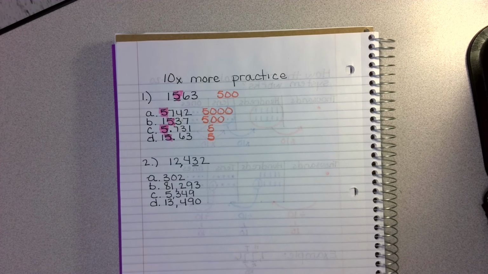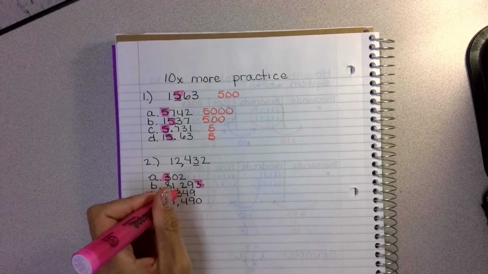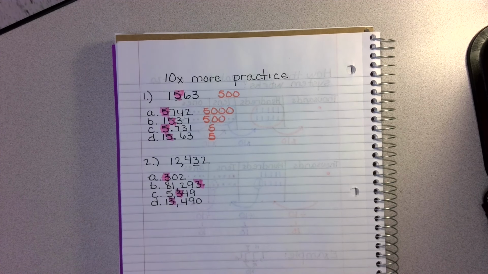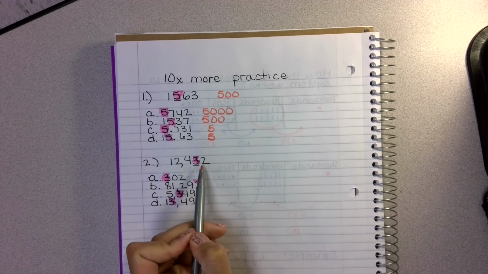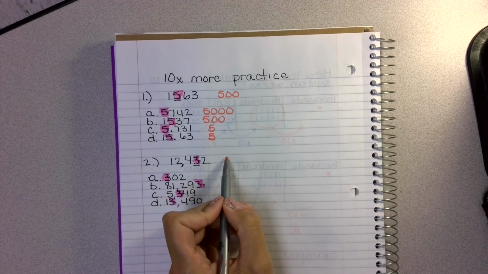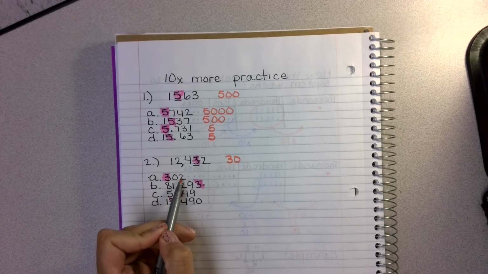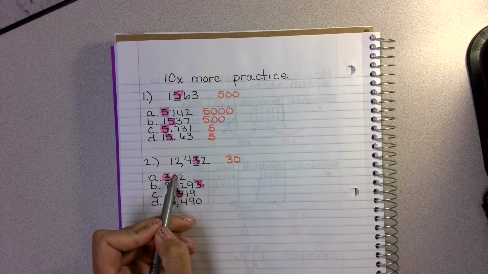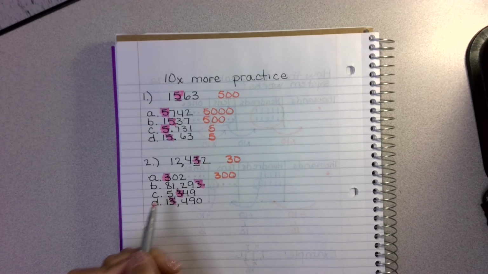So your 3s, because that's the one that we're looking at. So the 3 in the number that they gave you is in the ones, tens. So it's in the tens. So it's worth 30. Okay? So this one here, ones, tens, hundreds. So it's 300.